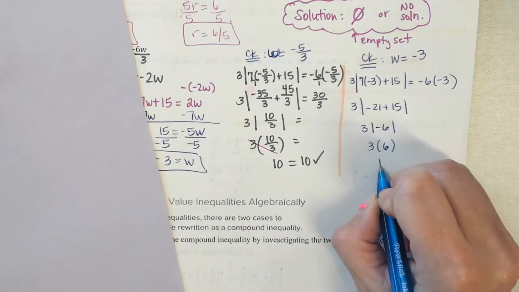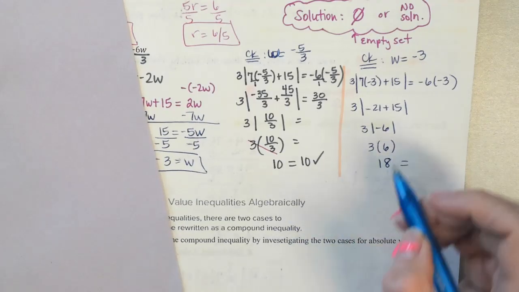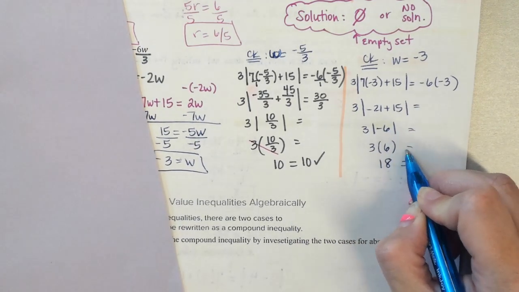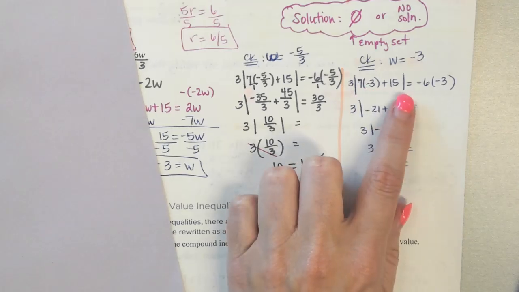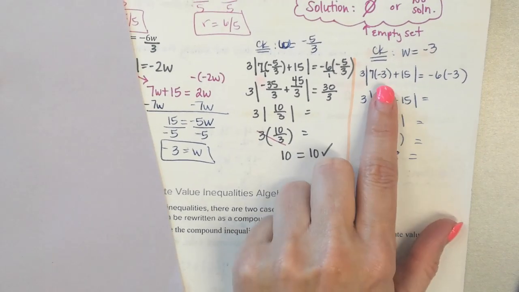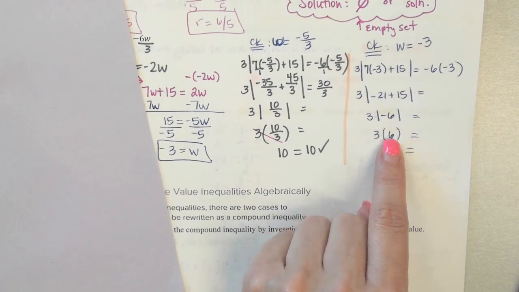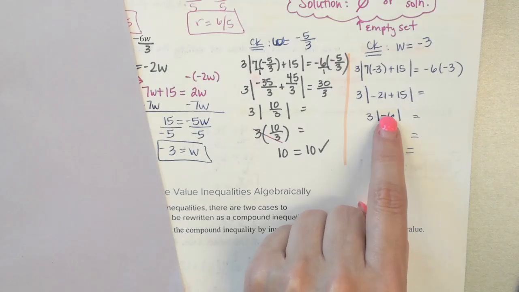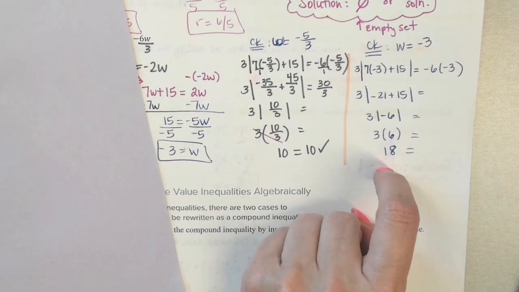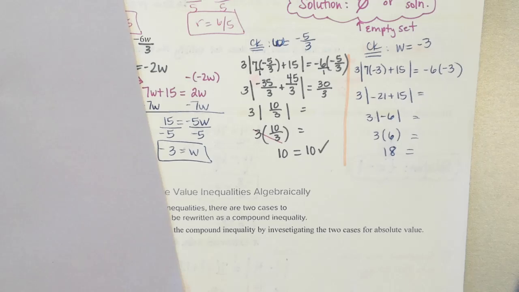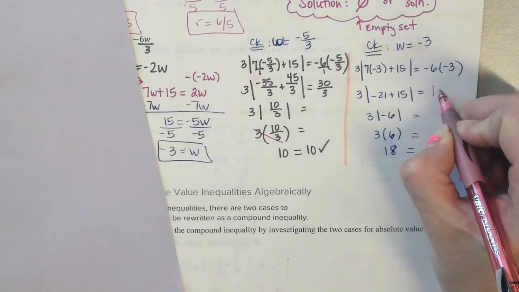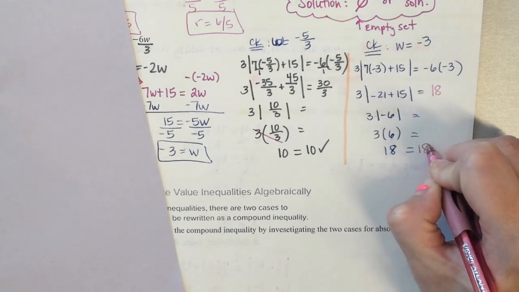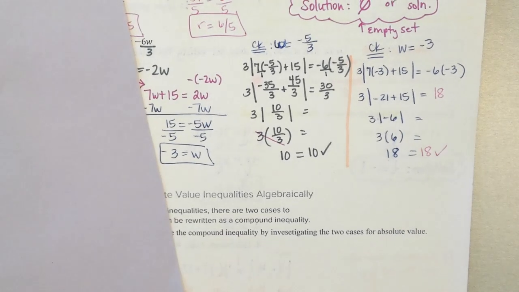So when we multiply those together, we get 18. Okay, so negative 21 plus 15, I'm even okay if you go like from here to the negative 6, but I need to see the absolute value of negative 6 is 6. Okay. Oh, and some of you may have just went and did this side first. That's fine, right? Because that's just 18.